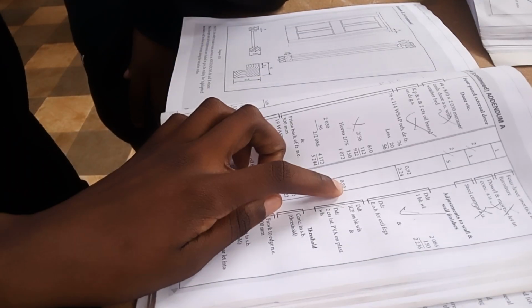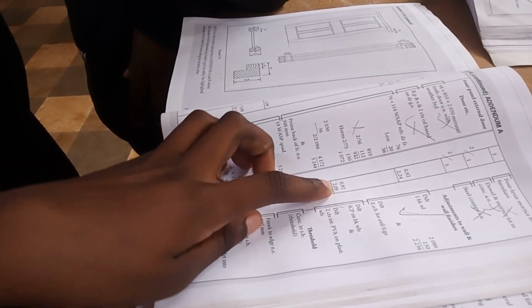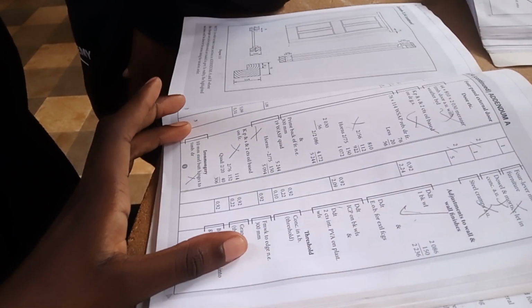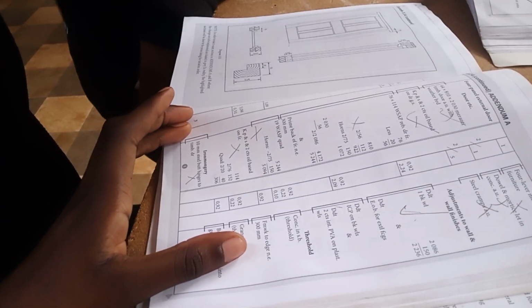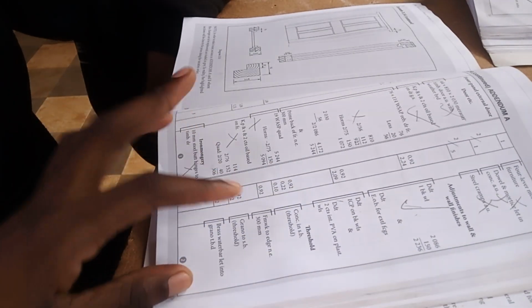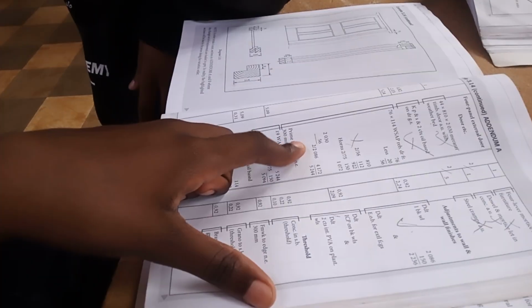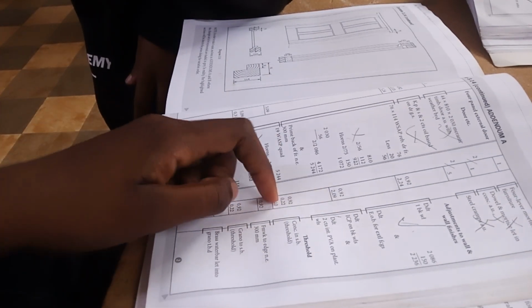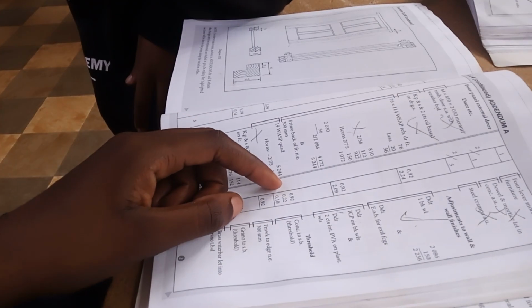So this is the width of the frame, and then this 2.09 is the height of the frame, the height that they are going to deduct.